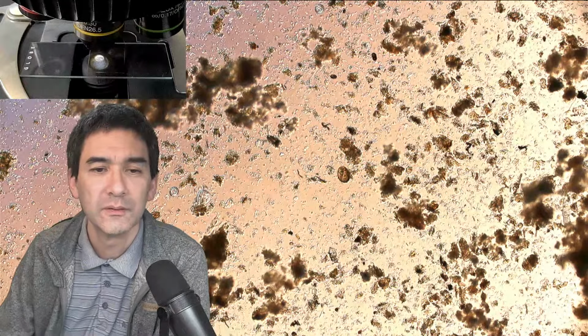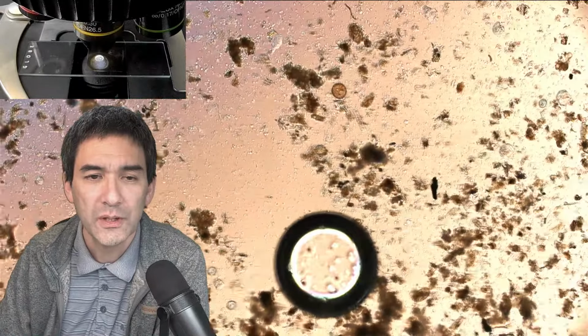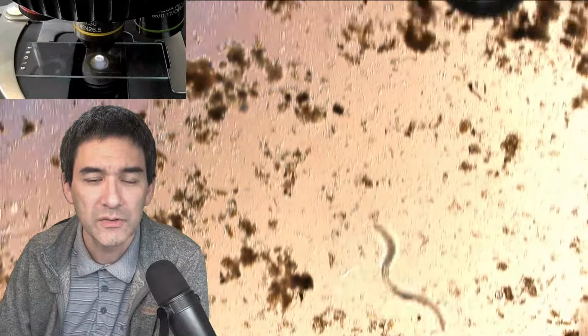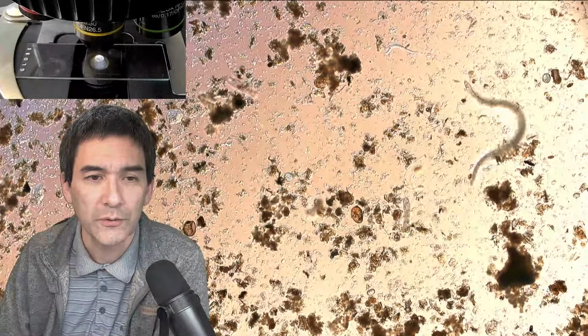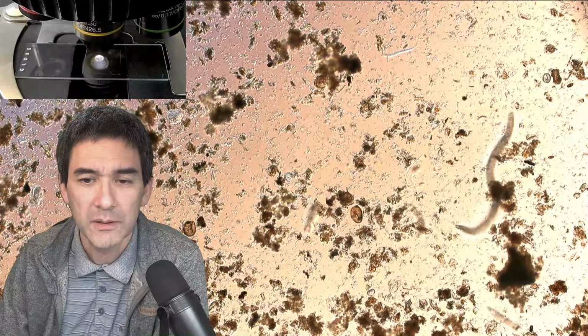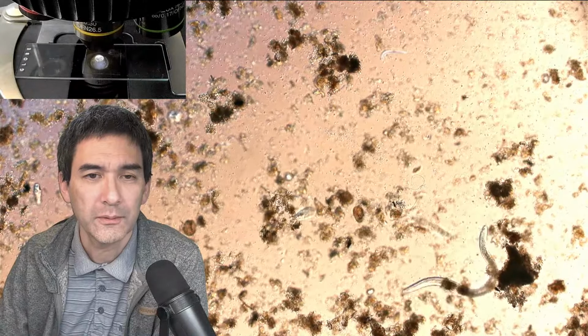Let's go down a little bit. Let's just give it a rough scan of what we can see here. Of course, mostly worms. Not so many ciliates, interestingly. Worms and rotifers.